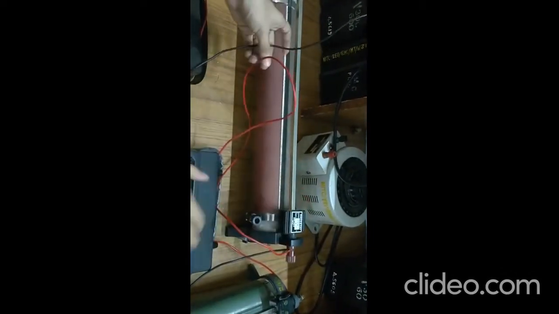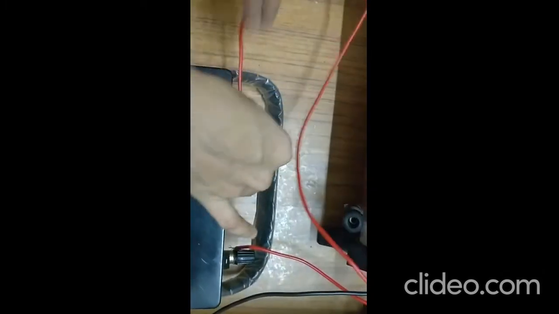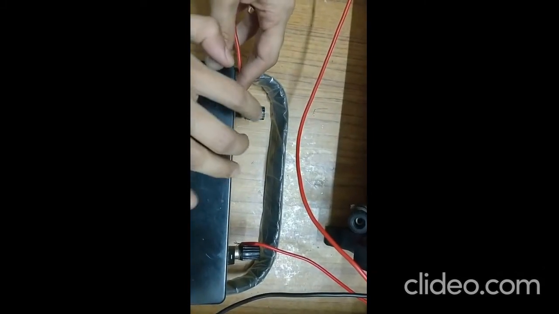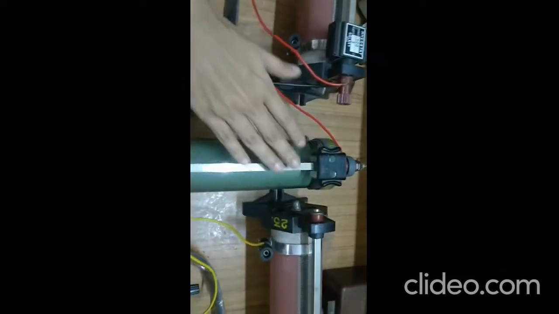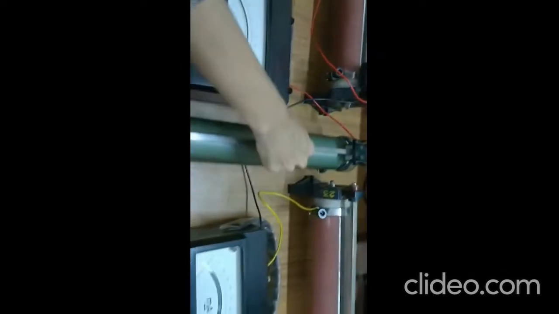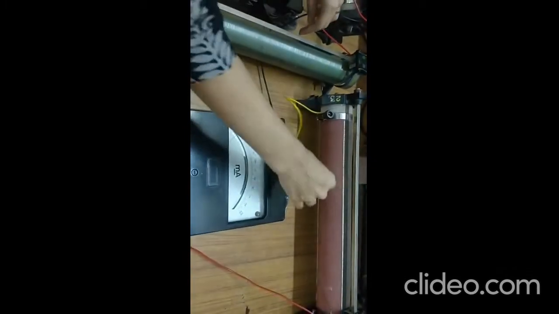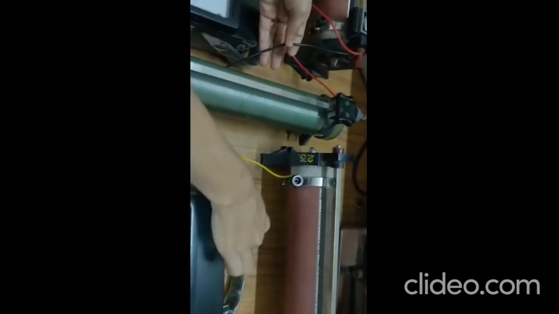Then from here we have the second branch ammeter. You can see that this is a 0 to 100 milliampere ammeter. Here also the positive goes to the positive probe of this ammeter, and from the negative we have this 500 ohm 1.2 ampere rheostat, and then from this rheostat we are giving to the third branch ammeter.